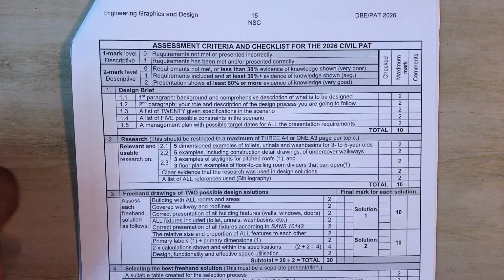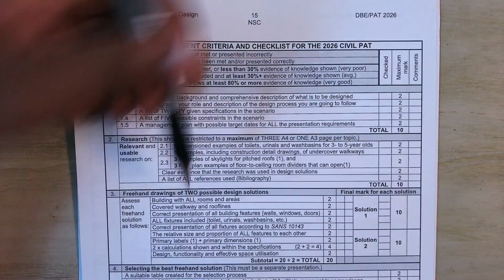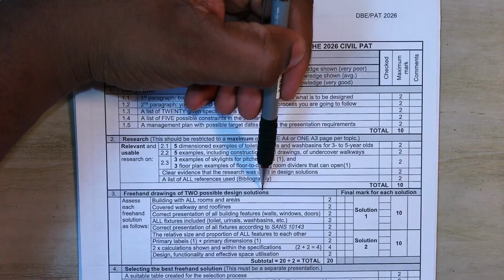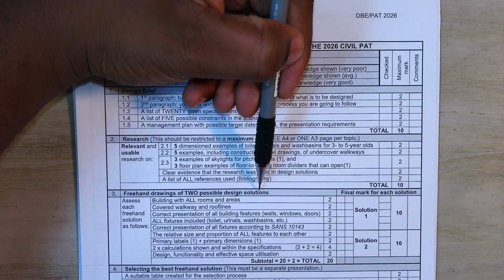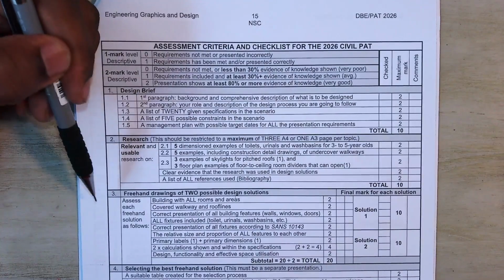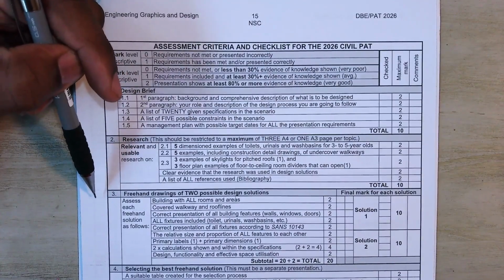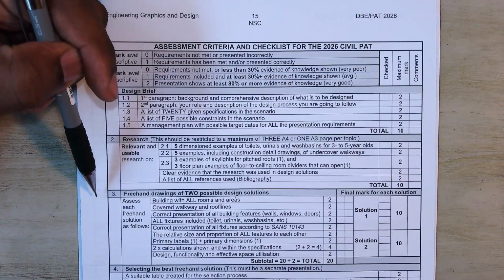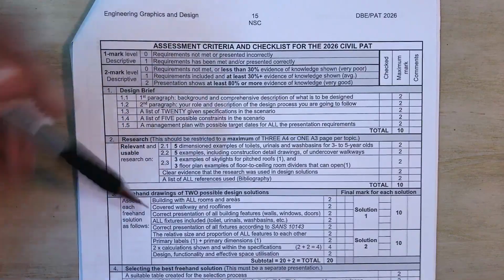Today I'll focus on the third component of the PAT, which is the freehand drawings. From this component you have to produce two possible design solutions. In order for you to produce these design solutions, obviously you must know the requirements for the design, and also you have to read the presentation requirements for this PAT.